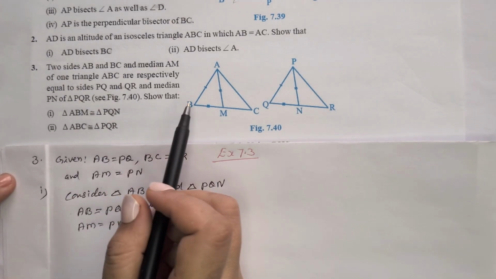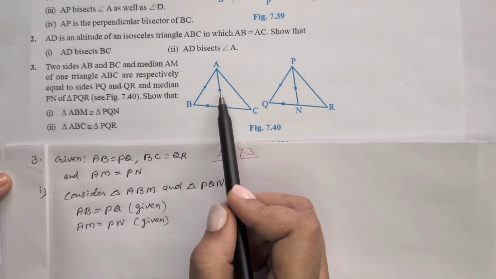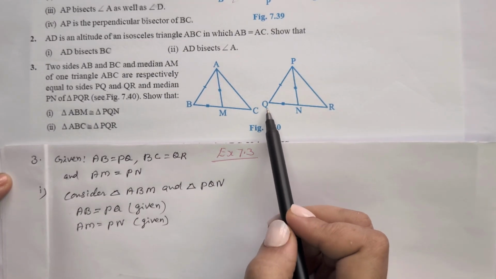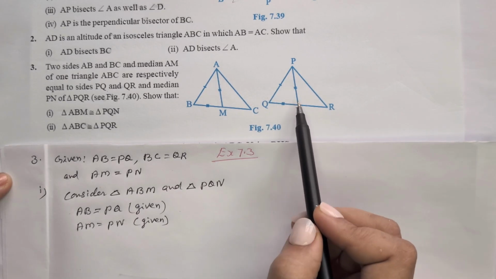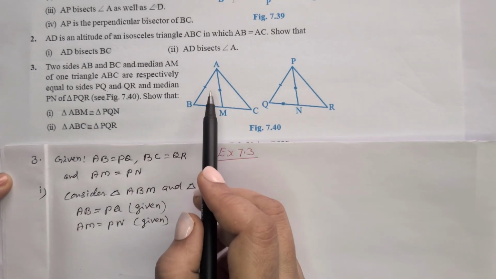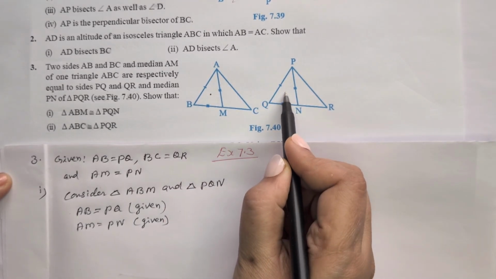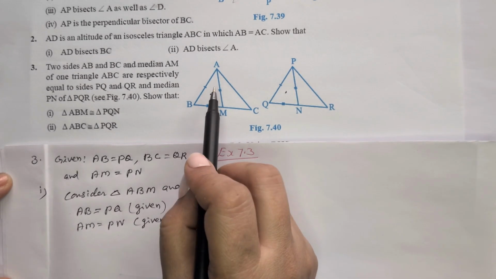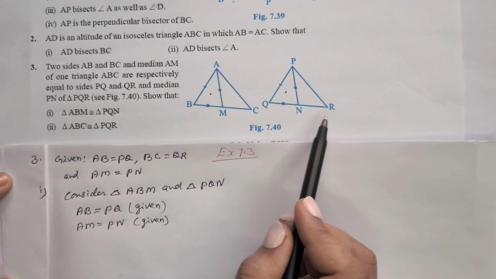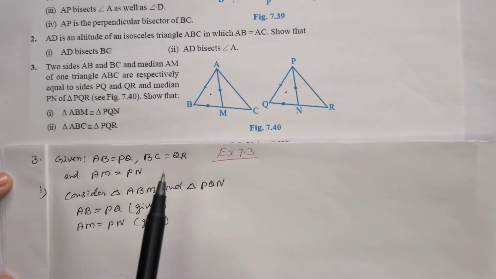Now third question. Two sides AB, BC and median AM of the triangle ABC are respectively equal to PQ, QR and PN of the triangle PQR. Then prove that triangle ABM is congruent to triangle PQN. Here we can write the given terms: AB is equal to PQ, BC is equal to QR, AM is equal to PN. And in the first part we have to prove these two triangles are congruent.